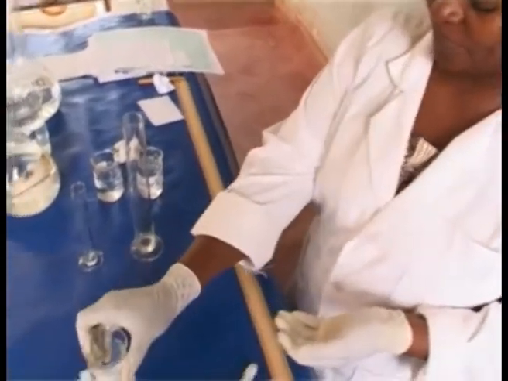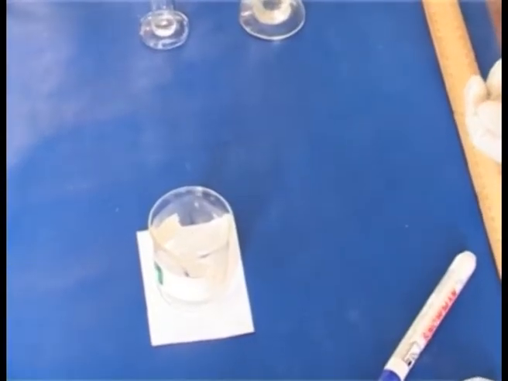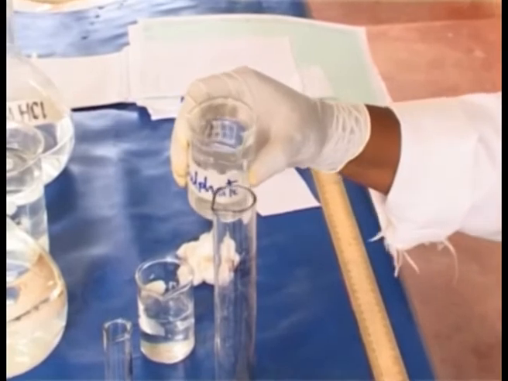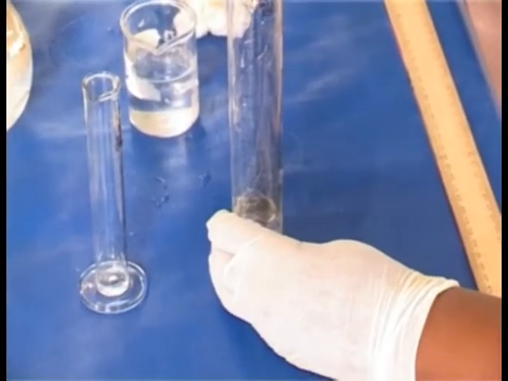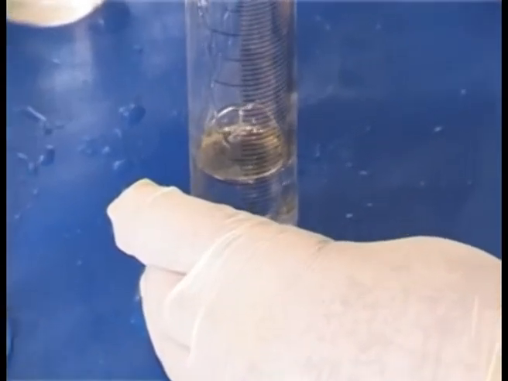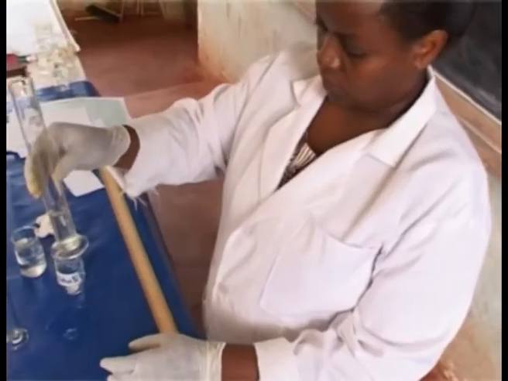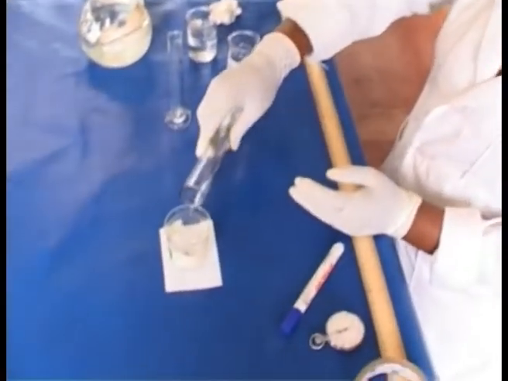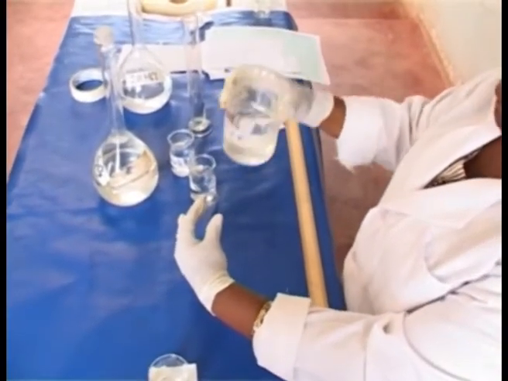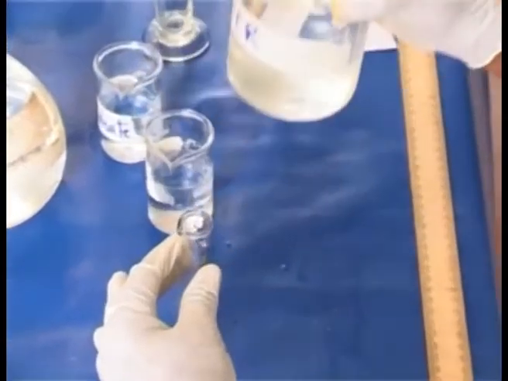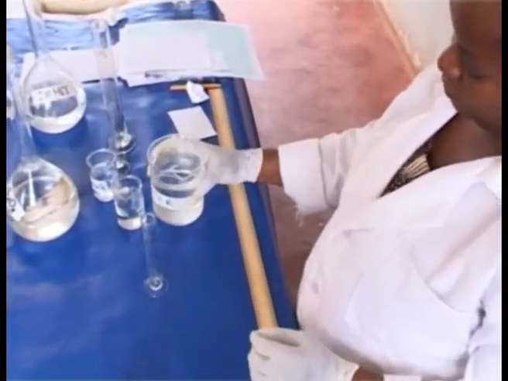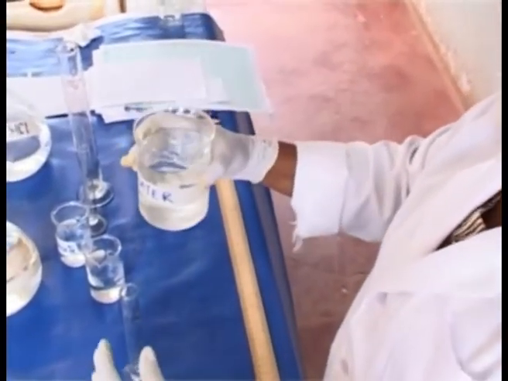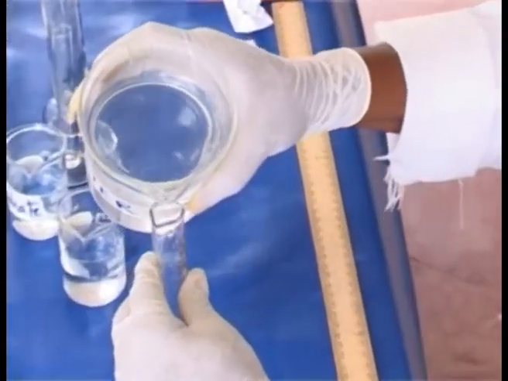Take beaker M, measure 25 milliliters of sodium thiosulfate, and transfer 25 mils of sodium thiosulfate into beaker M. Take distilled water and measure 5 ml of distilled water.